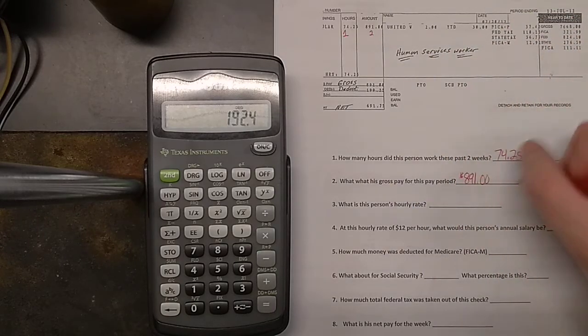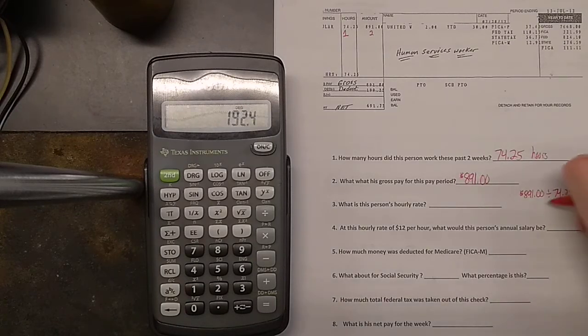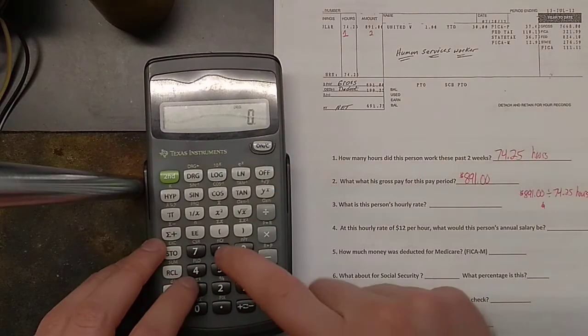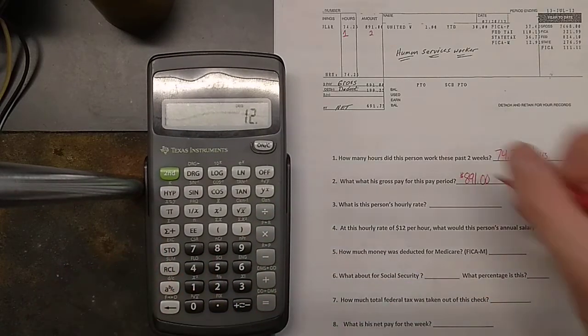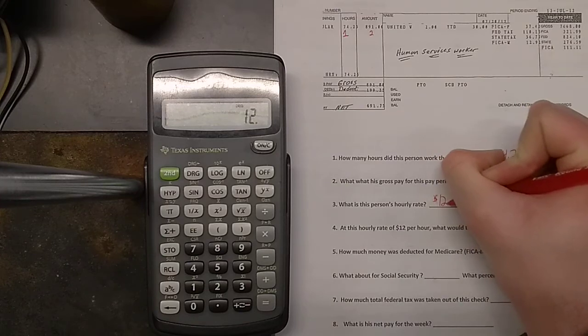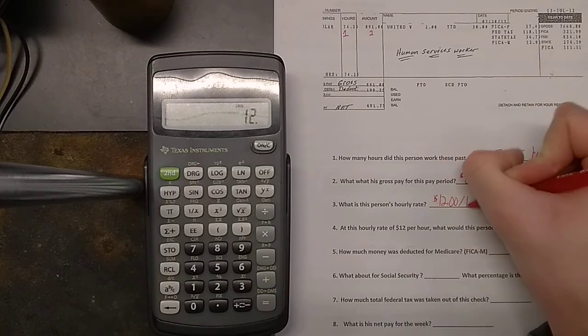Well, if that's the case, what is this person's hourly rate? Well, if they made $891 and worked for 74.25 hours, dividing the amount by the total number of hours they worked should give us their rate. Actually, I'll just write it on the line. 891 divided by 74.25 is 12. Their hourly rate is $12 per hour.